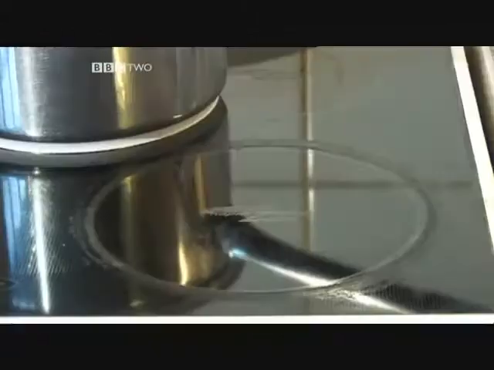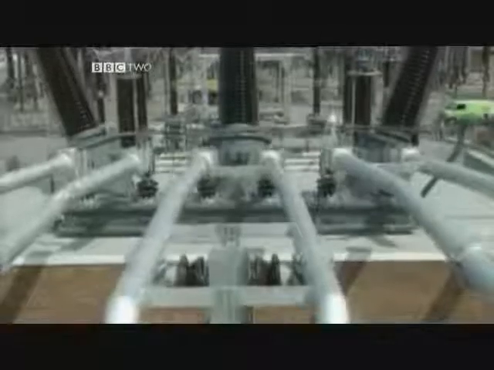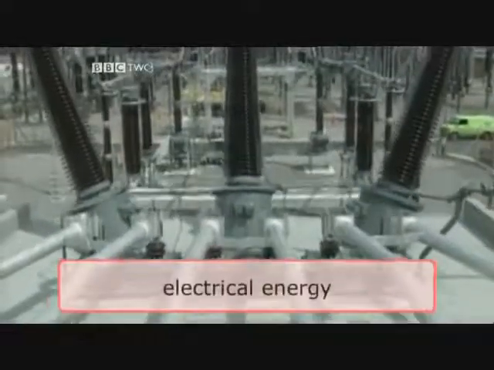Our most convenient form of energy is electrical. Hundreds of appliances at home or in industry need electricity to work. So, a battery or a generator in a power station are sources of electrical energy.